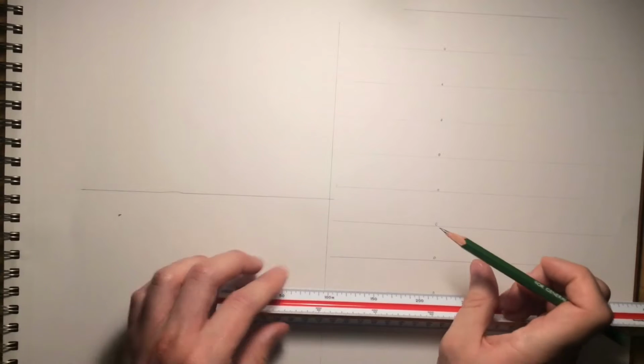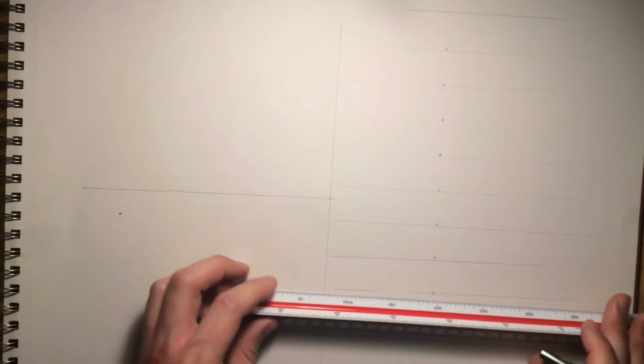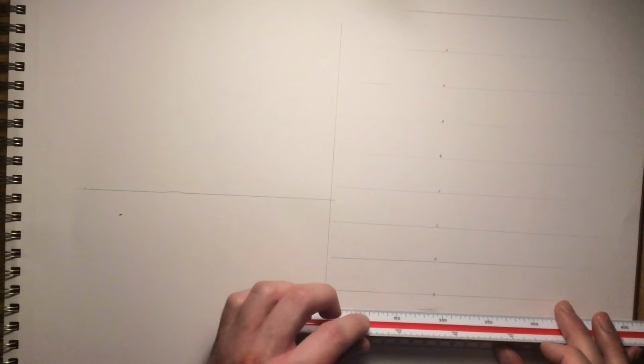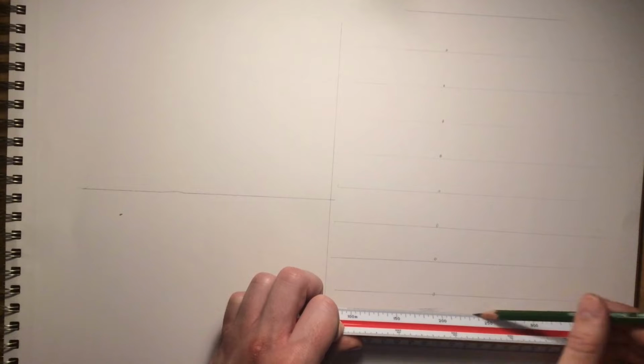So here's my 8th head. I said I was using 8.5 heads as my proportion, and then the bottom of my feet, the soles of my feet, are going to be on this last little line right here. Okay?